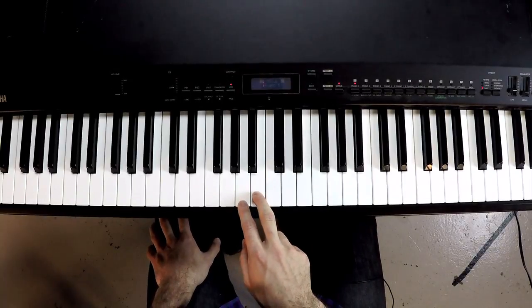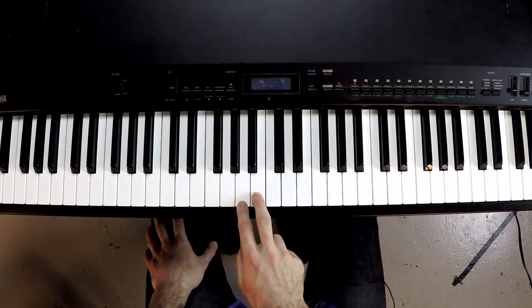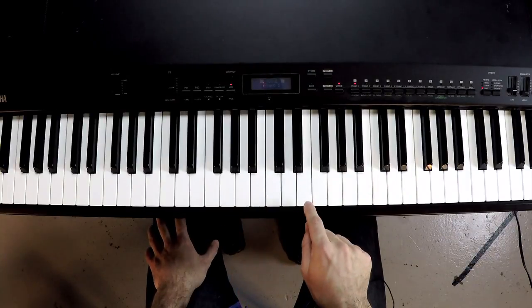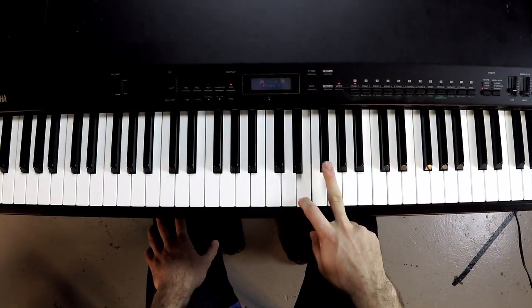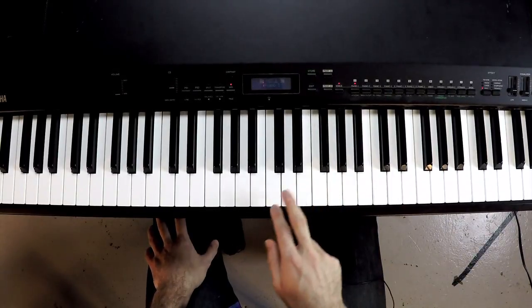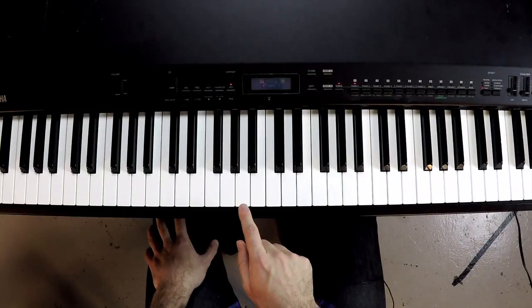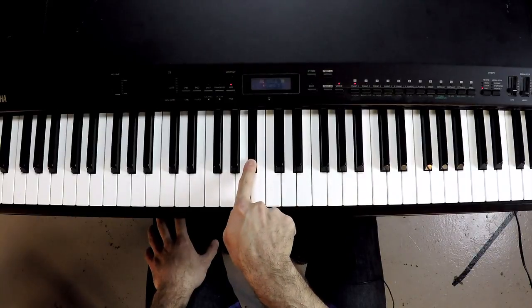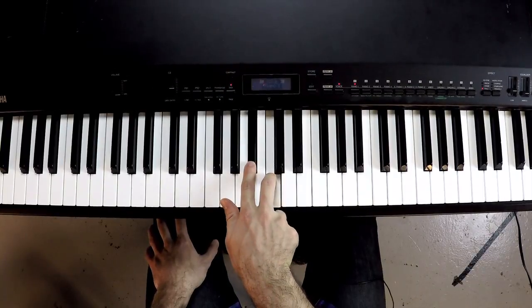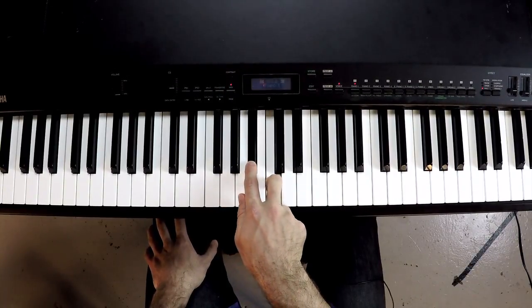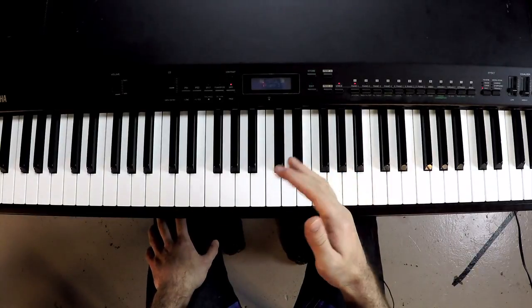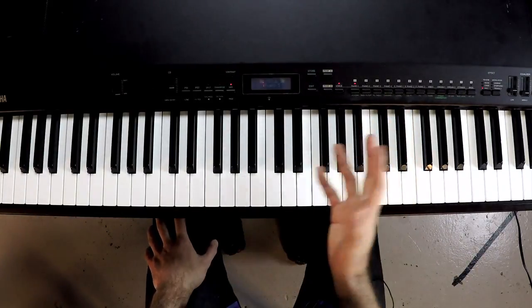One thing I want to mention is that a whole step isn't necessarily two white notes together or two black notes together. For example, a whole step up from E is an F sharp. It skips this note F. And a whole step up from B flat is this note C. It skips this B here. A whole step is just you play a note, you skip the next one, and then you play the one after that. The color of the key doesn't matter.